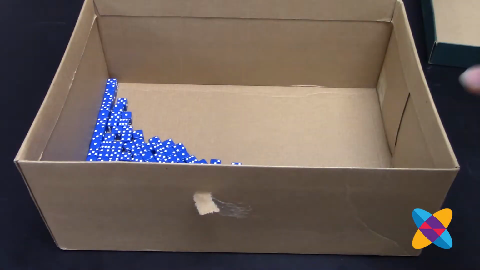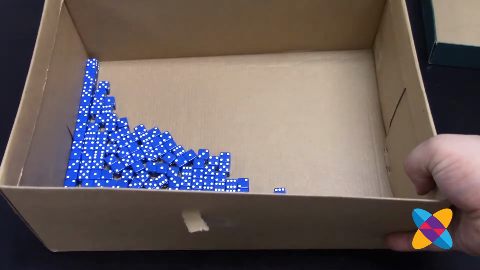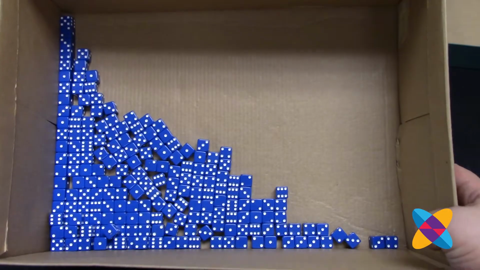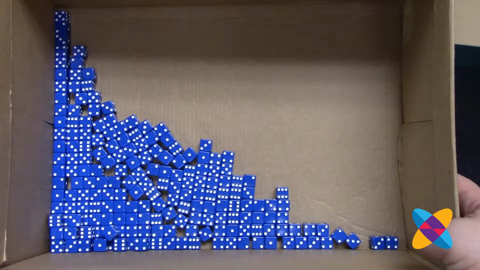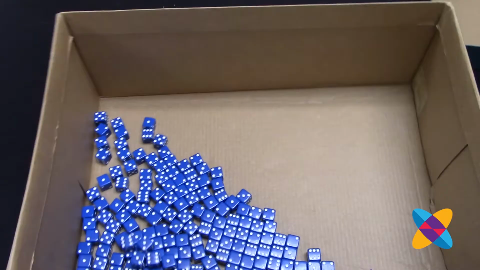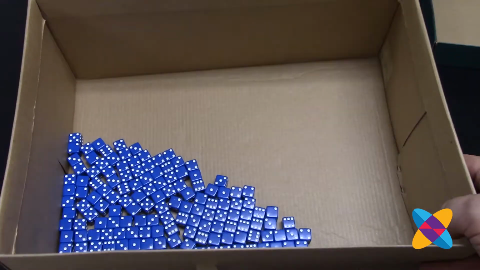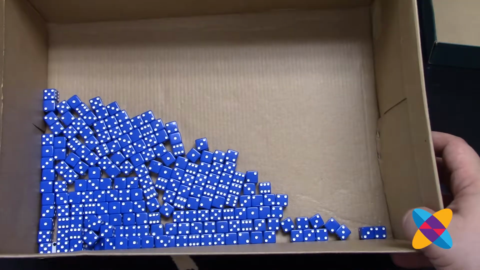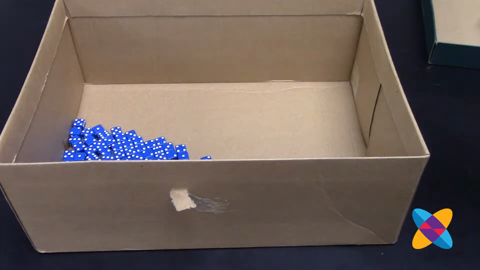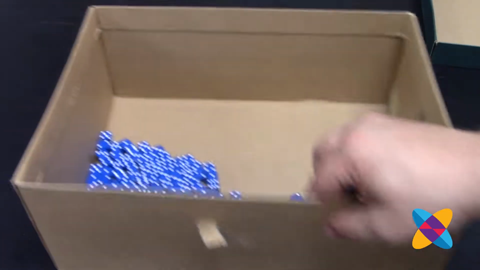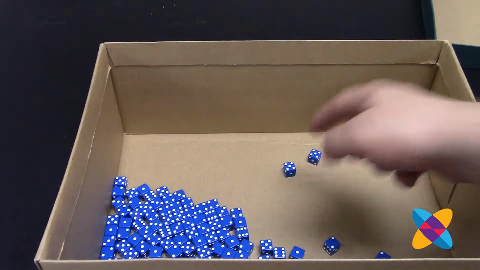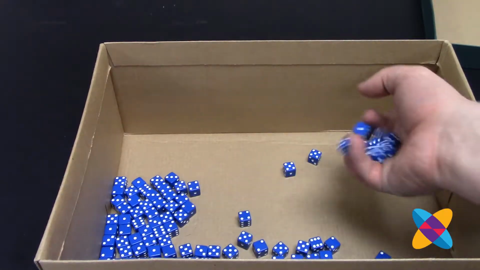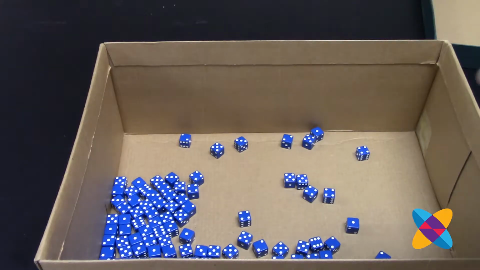So this is how I model a radioactive substance for my students. This is 200 dice in this box, 200 dice you can see in the box. To me, each die represents an atom of a radioactive material. Now, when we roll the die, it lands on a number completely at random, like those two land on 5. Or when I roll these, they land on different things.